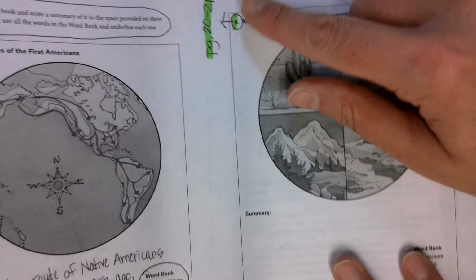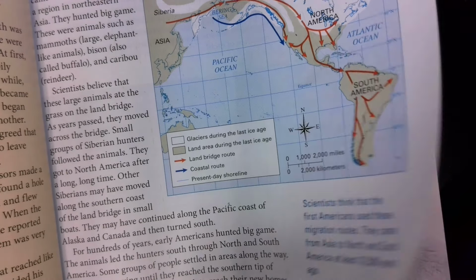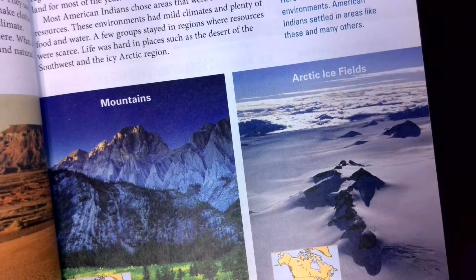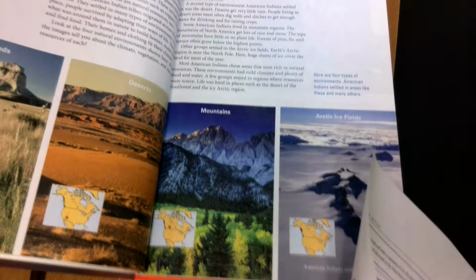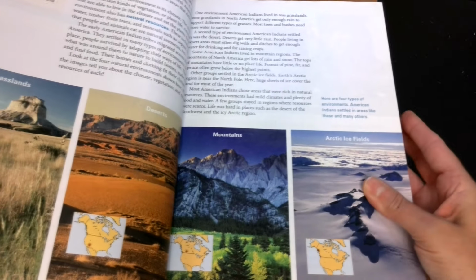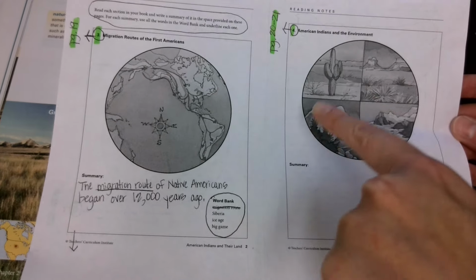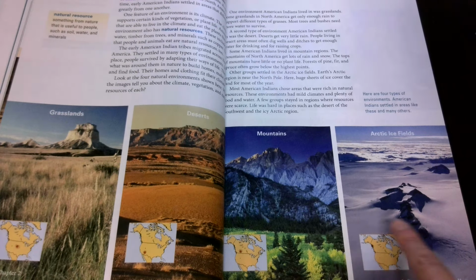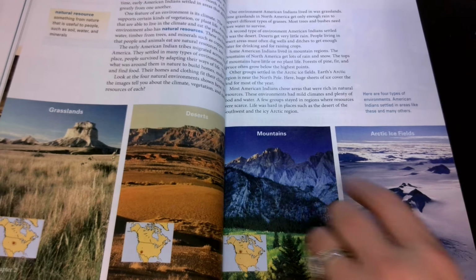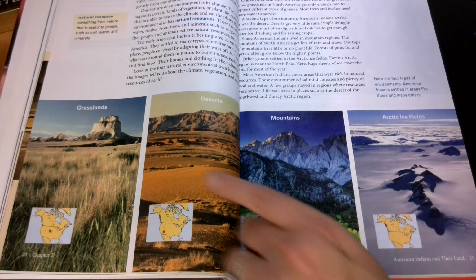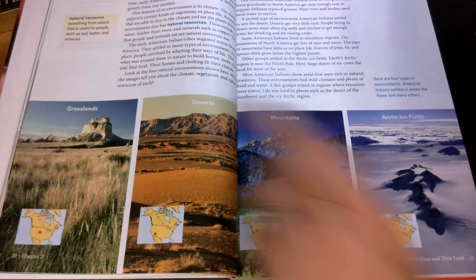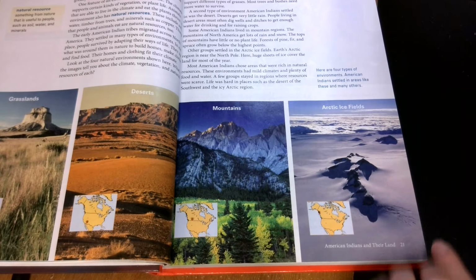So pages 20 through 21 are going to look like this. And see how you see some similar things. Each of those 4 types of environments are located here. And so that's where you're going to be looking, pages 20 and 21.